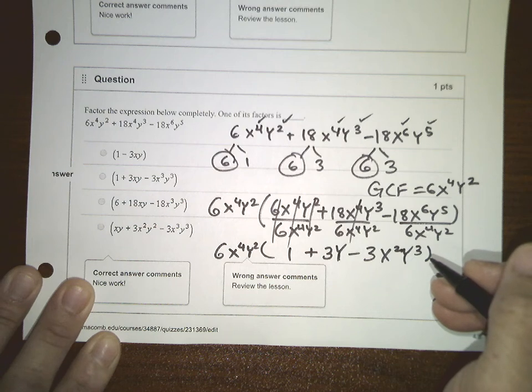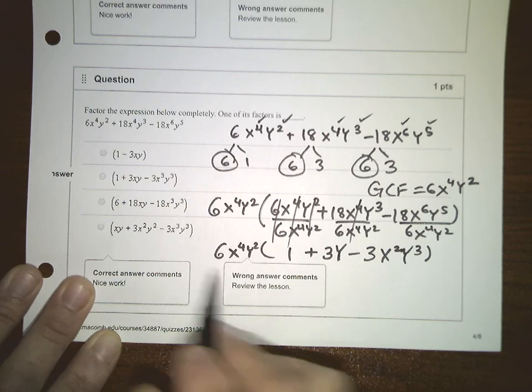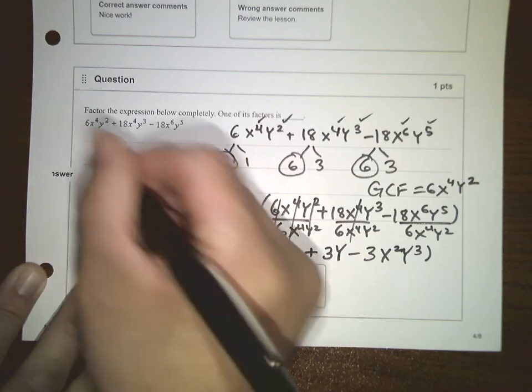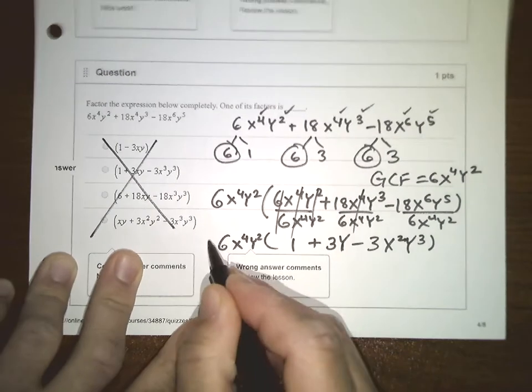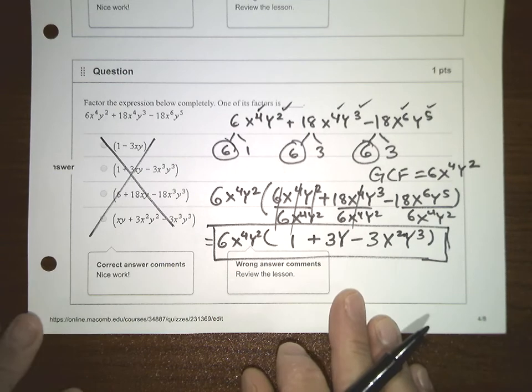And then if I look here then, I'm not sure that the answer actually appears to be here. I don't see the answer here. So these answer choices are bogus. So this is how you would completely factor the expression for this problem here.